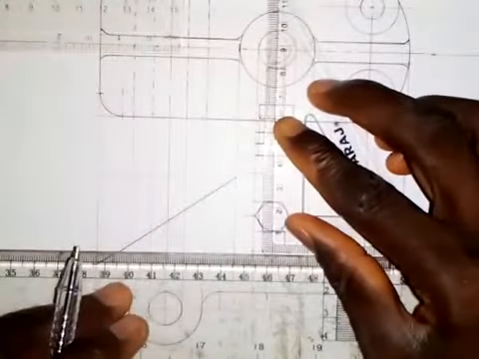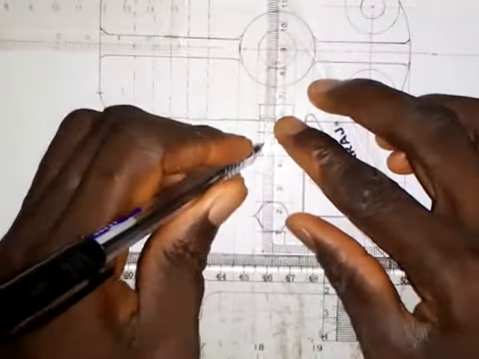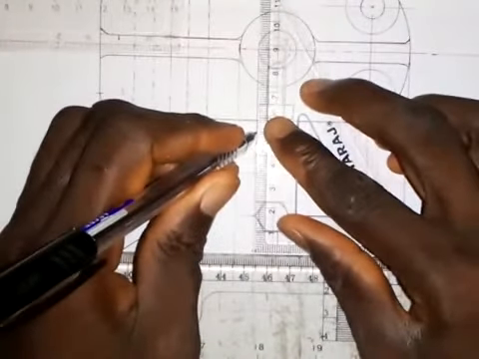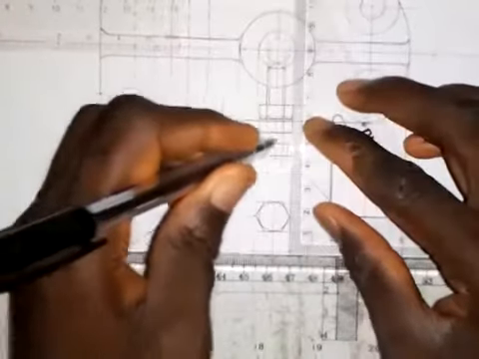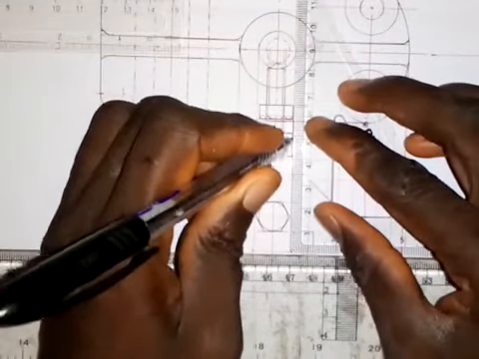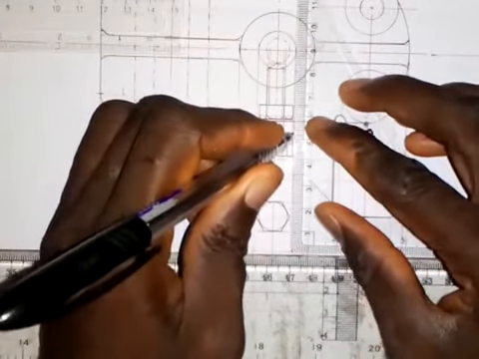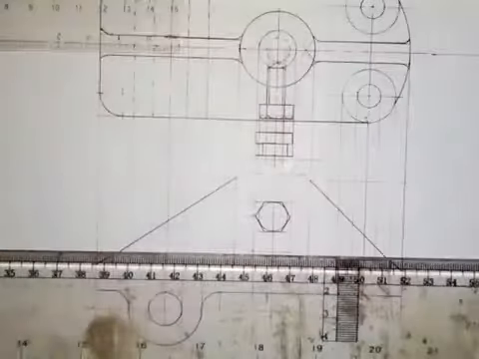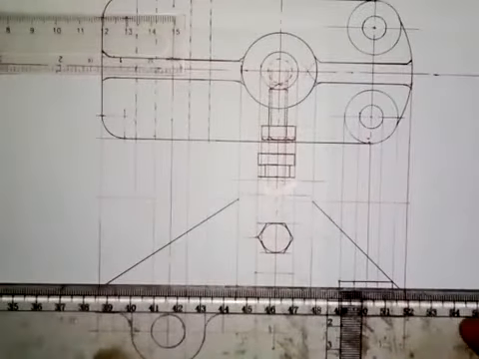I'll also come here and do the same thing here. Okay, so we made this a thick line. This is also a thick line. Alright, so that part has come out.